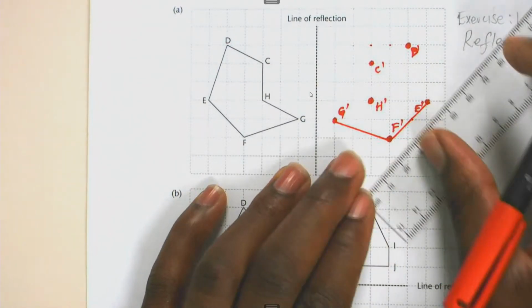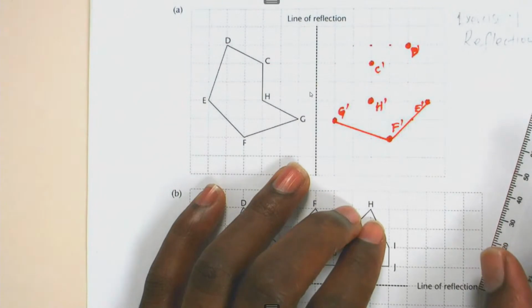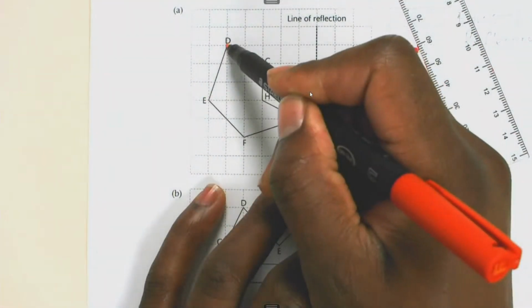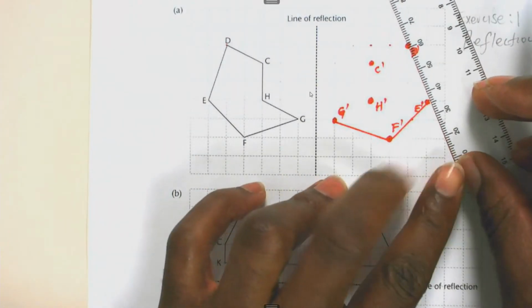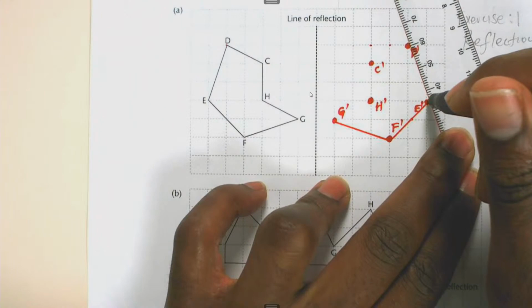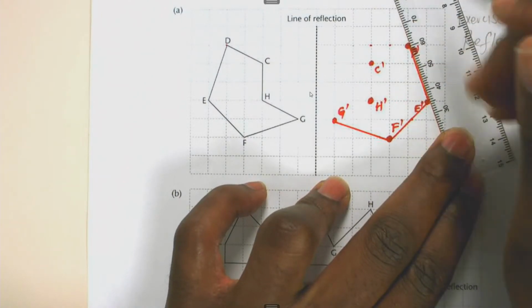There we are. And then point E is joined to point D. We do the same.